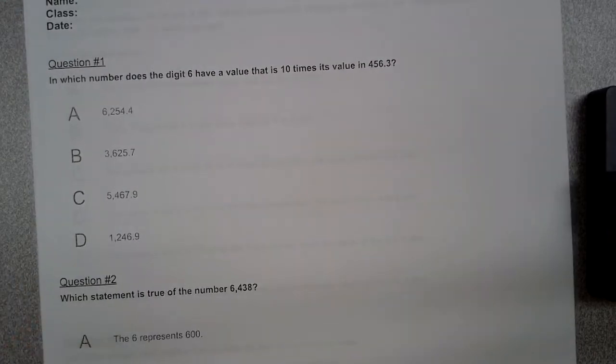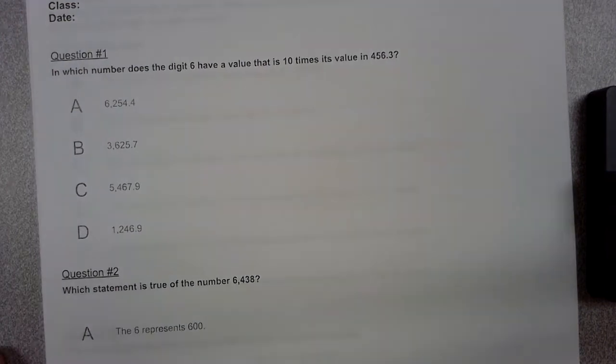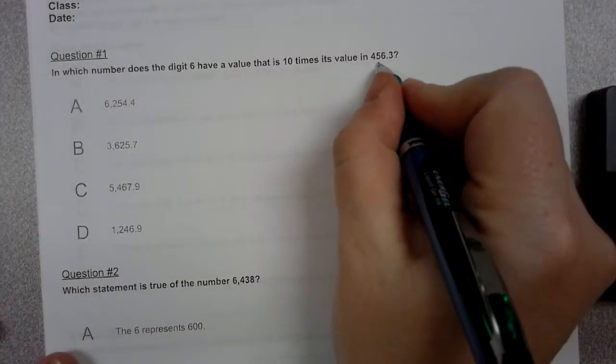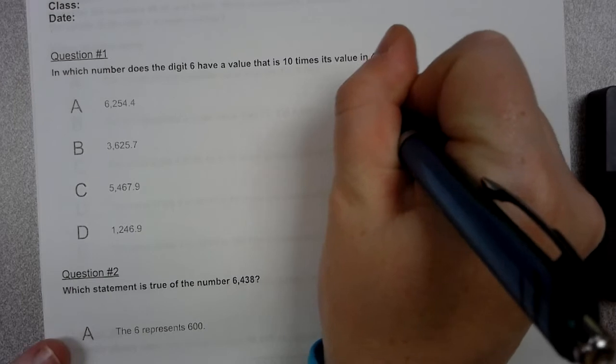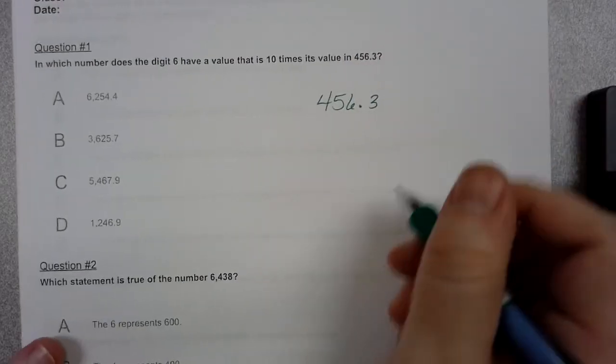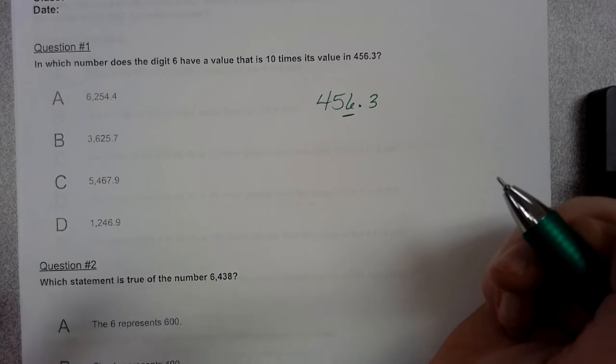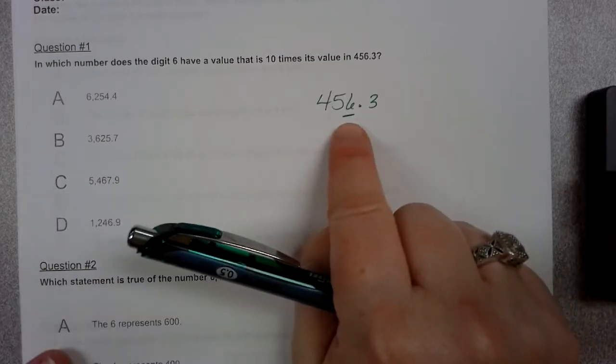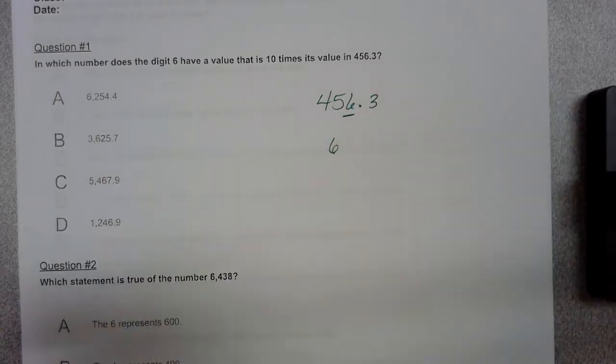I'm just going to use the same place value chart from yesterday. Okay, which number does the 6 have a value that is 10 times the value in 456 and 3/10? So 456 and 3/10. What is the value of the 6 first? That's what we've got to find out. The 6 is in the ones place, so the value is 6.